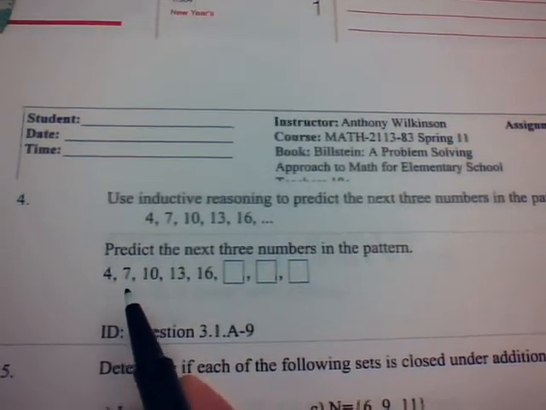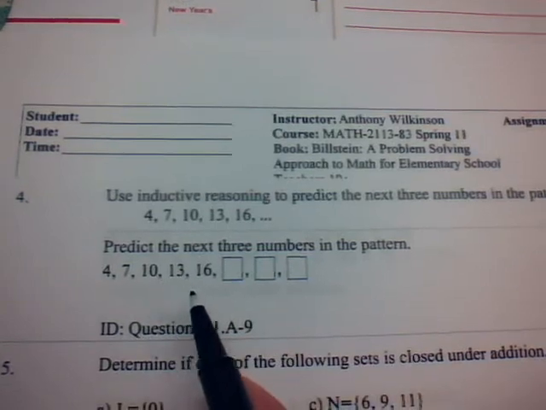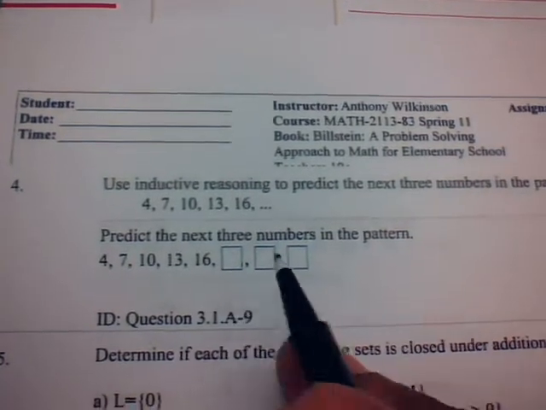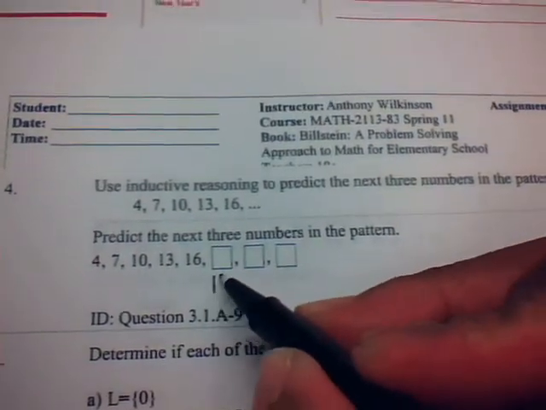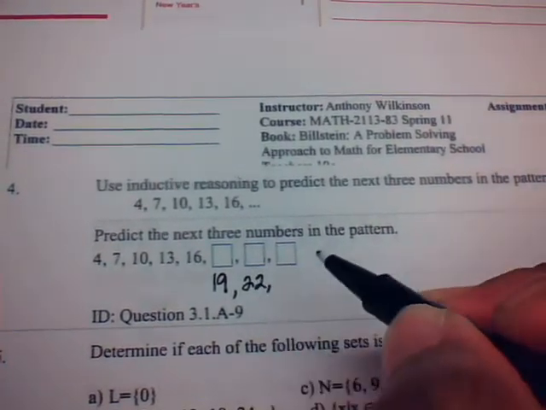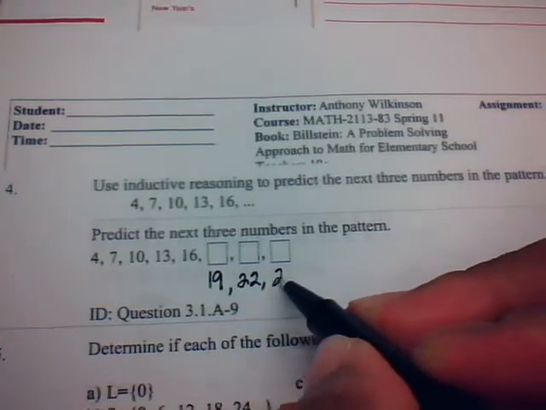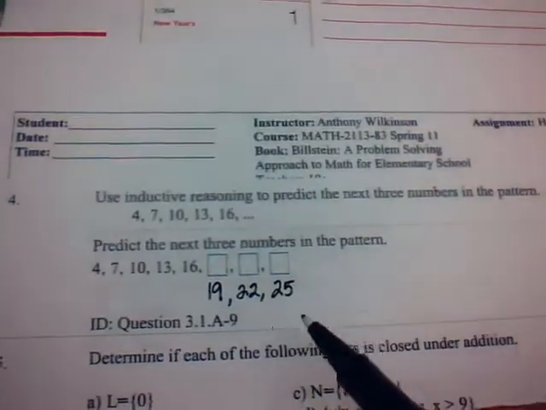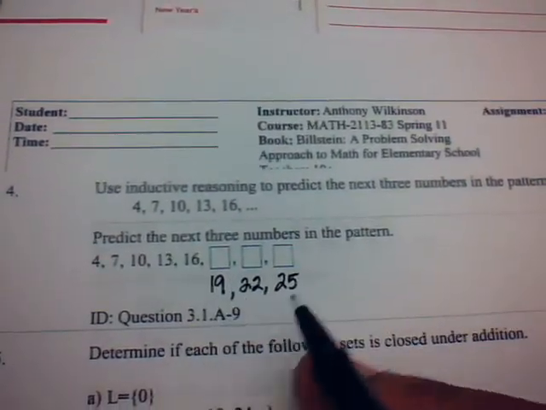In this case here, we're adding 3 each time. So the next number after 16 will be 19. The next number after 19 comes 22. And the next number after 22 will have to be 25. So you add 3 to get the next number.